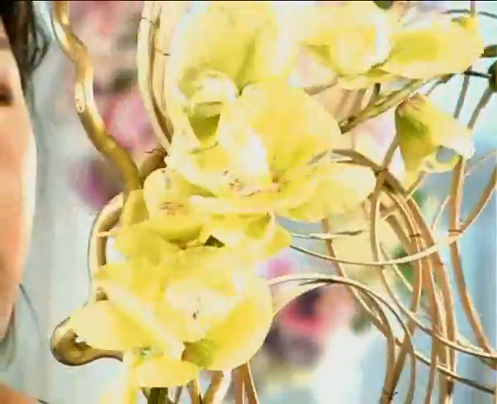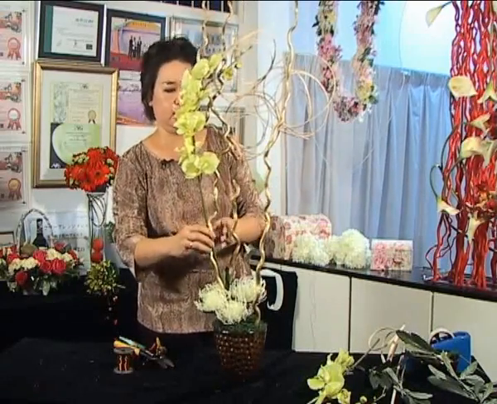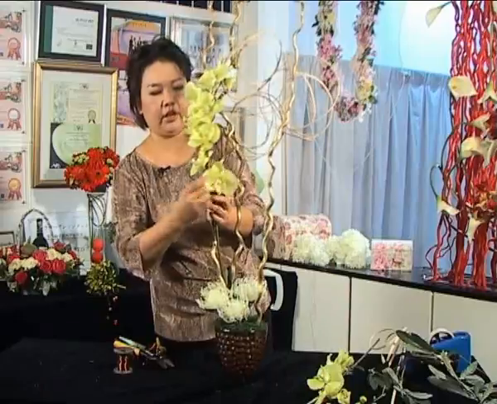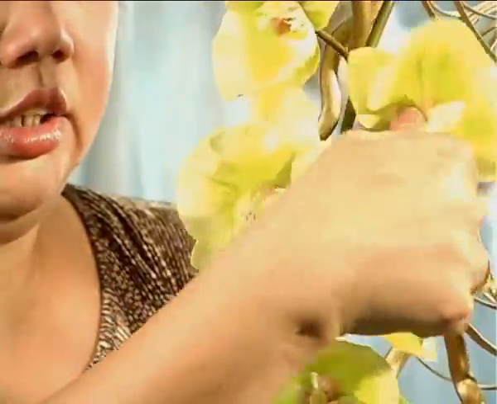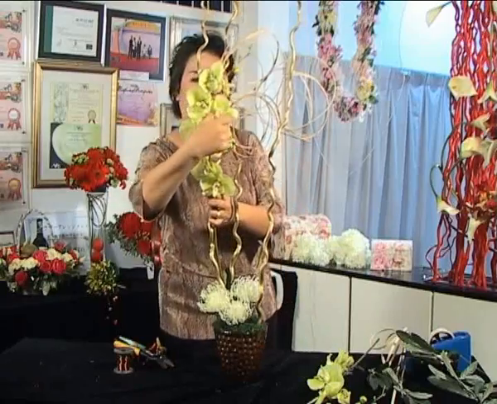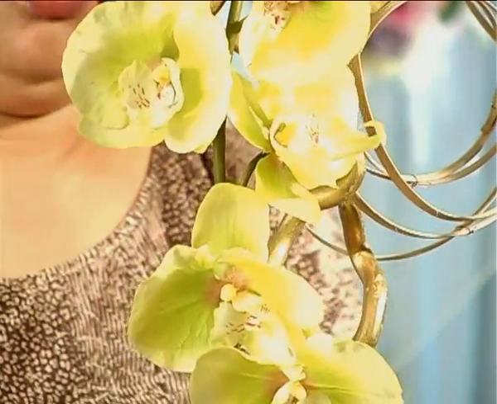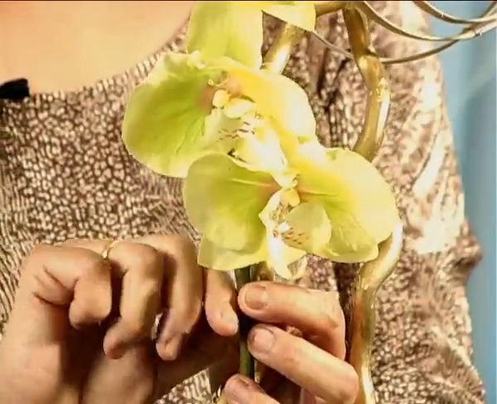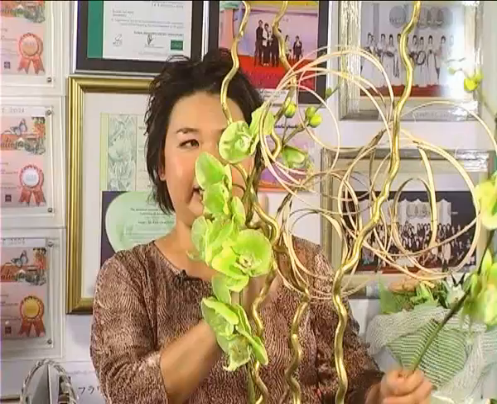With our main flowers going towards the top, we have to make sure that the flowers are also balanced from the top and the bottom. This is something really easy because we choose very high quality artificial flowers. As you can see, I bend the stems and move the flowers around, because we do not want everything to fall in so systematically that it makes people feel that it is just so artificial.